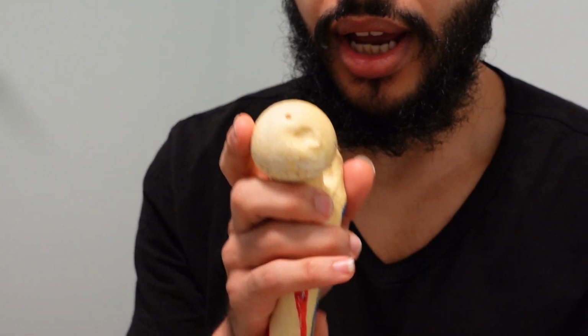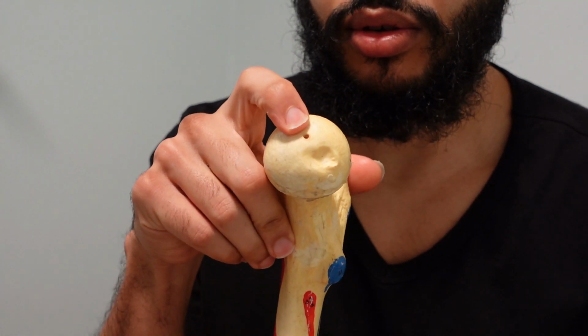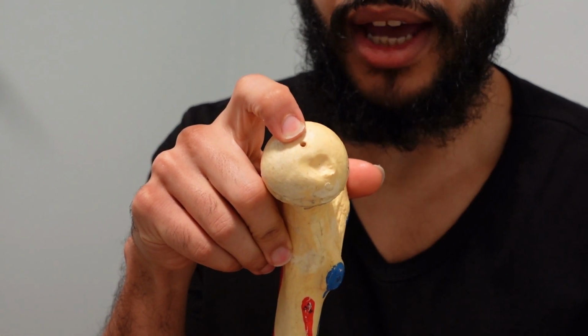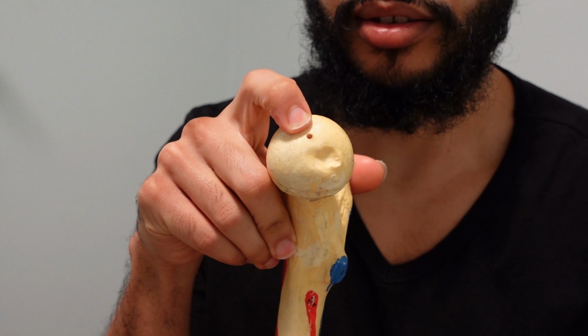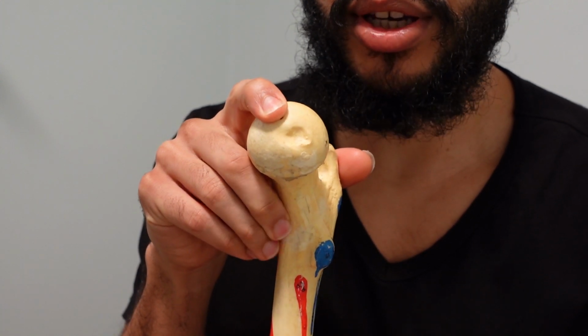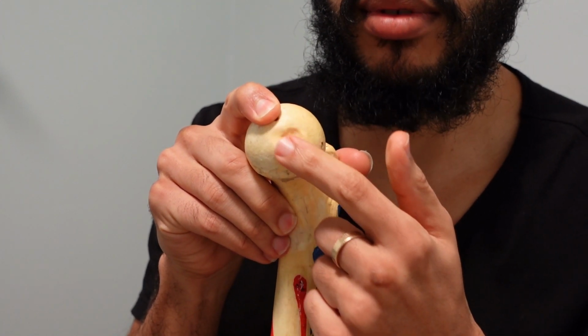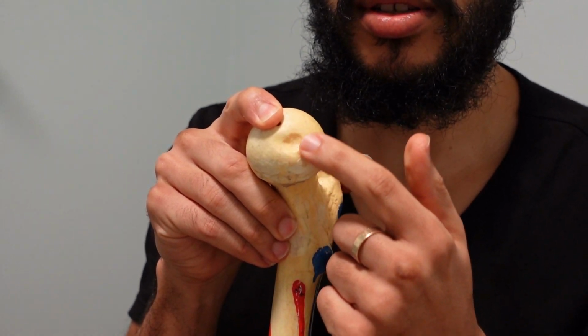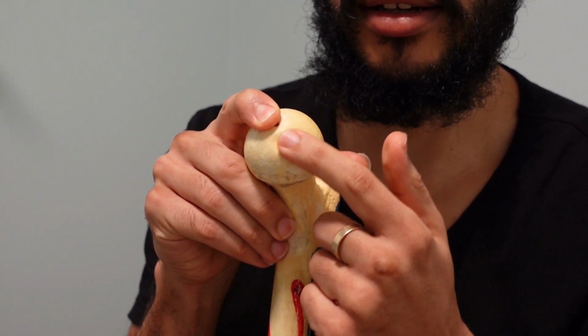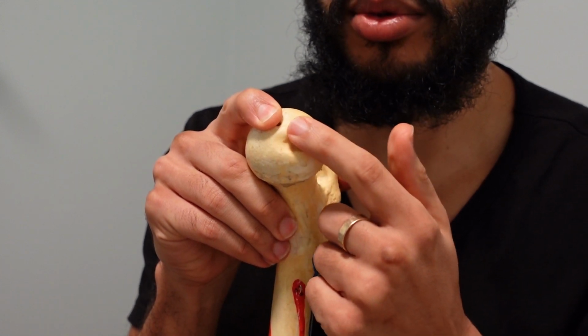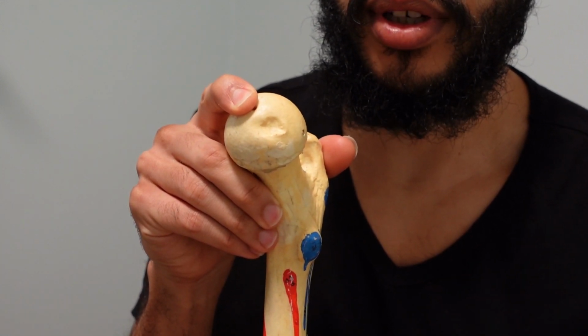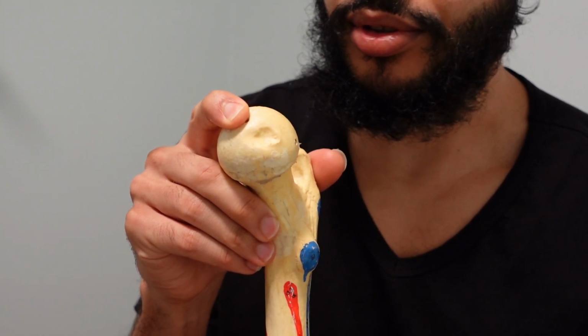One thing I want to point out is right here. You see this little hole over here? This is manufactured. This is for the skeletal model. Ignore that. What I want to bring your attention to is that depression that you see right there, okay? This is known as the fovea of the femoral head, all right? The fovea of the femoral head. You might also see it referred to as the fovea capitis. Capitis is referring to head.